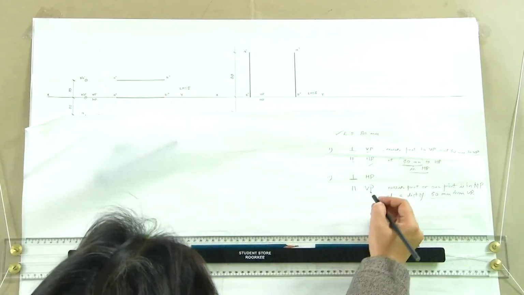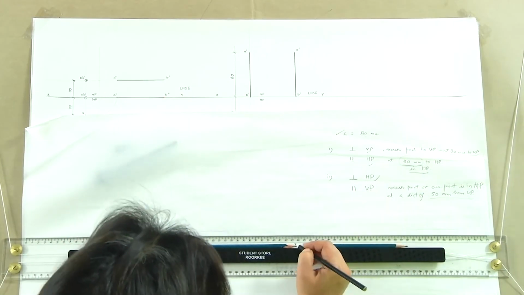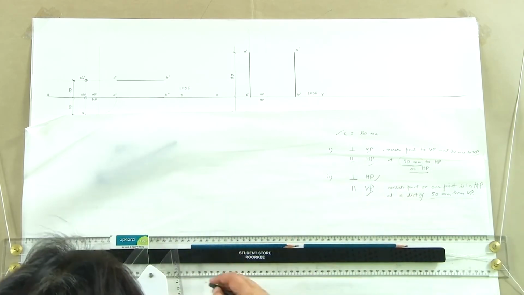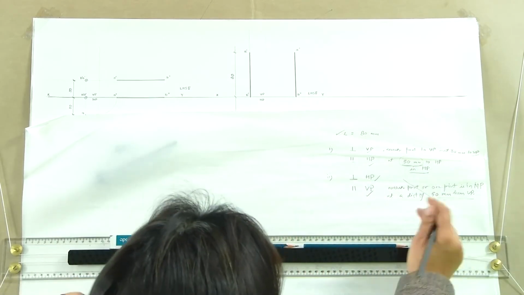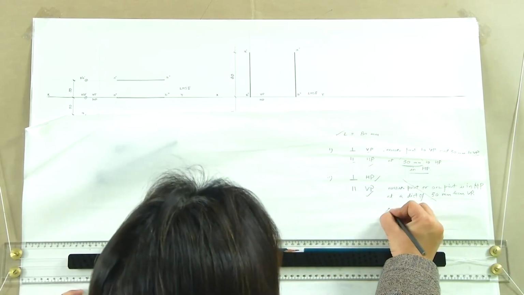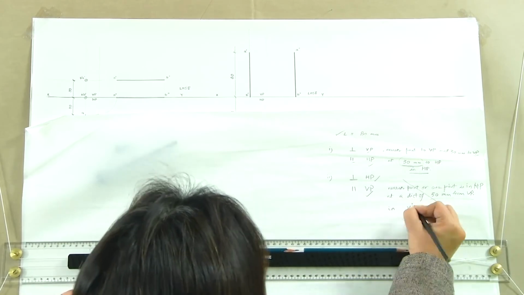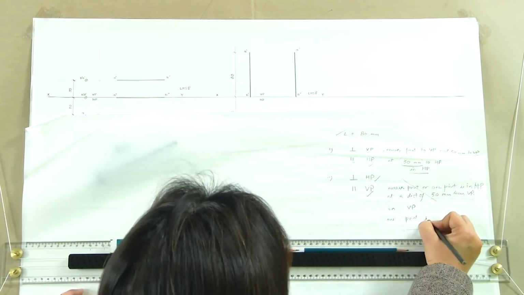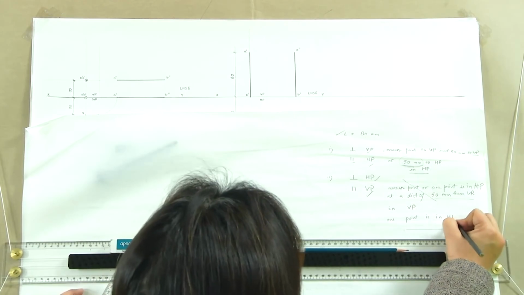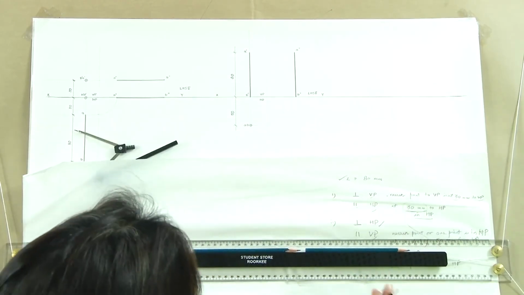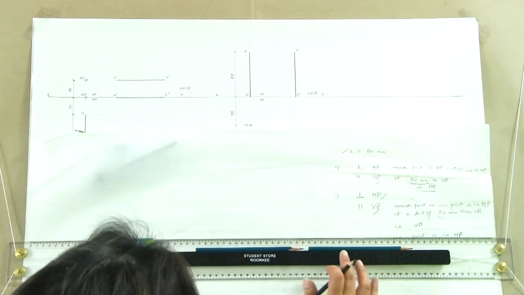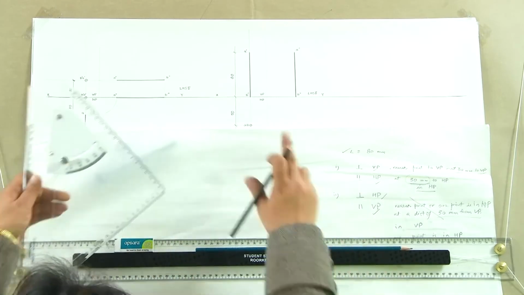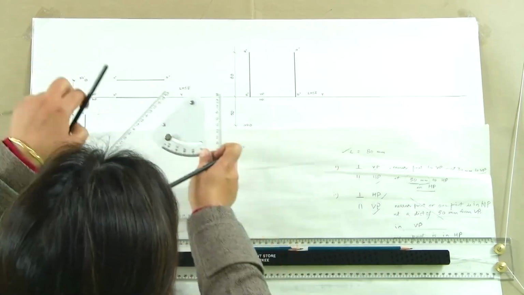So, what we are saying, it is perpendicular to HP, parallel to VP, and instead of these two we say that it is in VP and one point is in HP. Now, let us see what difference would this condition make to this particular diagram, this particular picture.